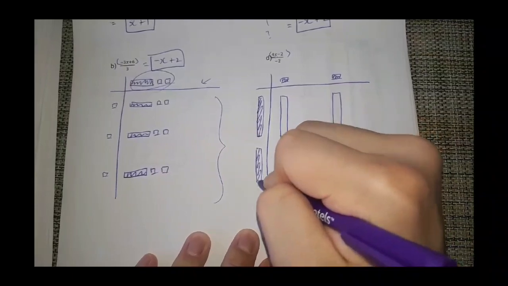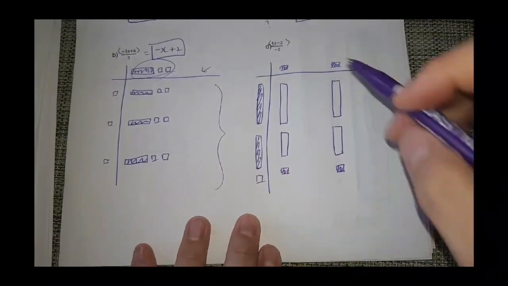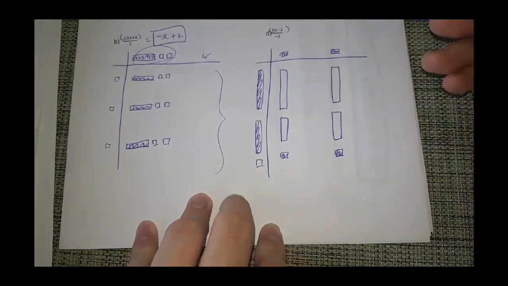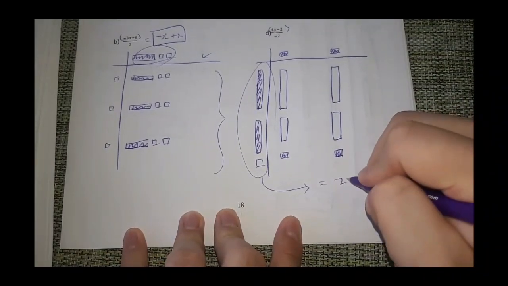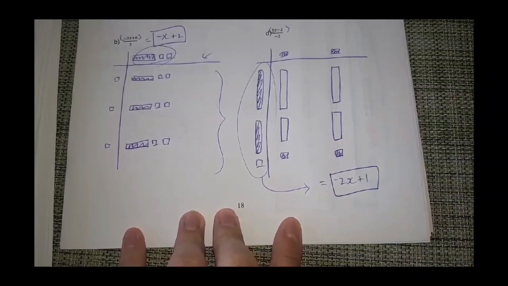Same thing happened for the second row. And third one, you should have empty one so that negative and positive give you negative. Same reason. So my final answer is equal to negative 2x plus 1. That is today's lesson.